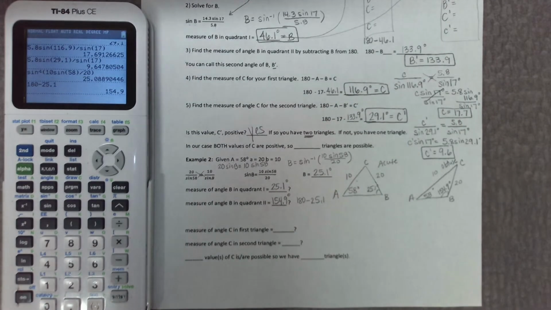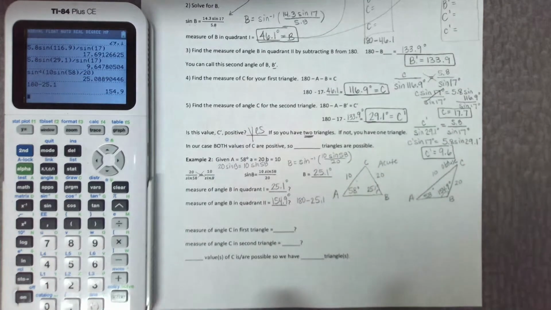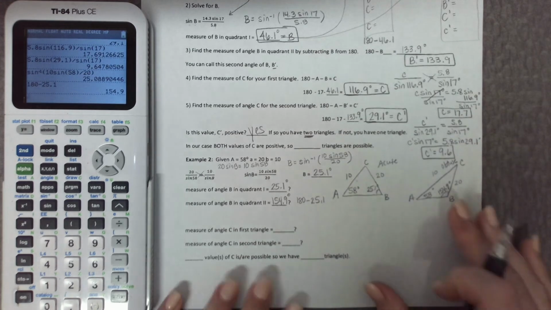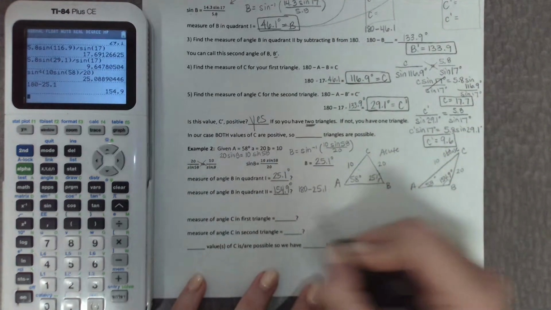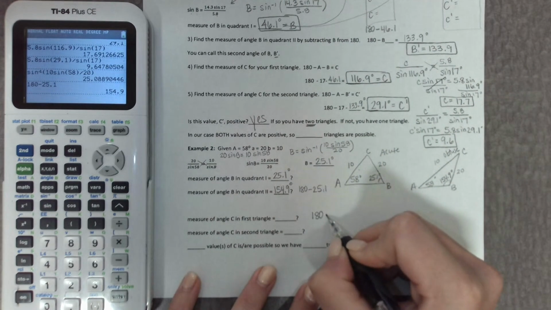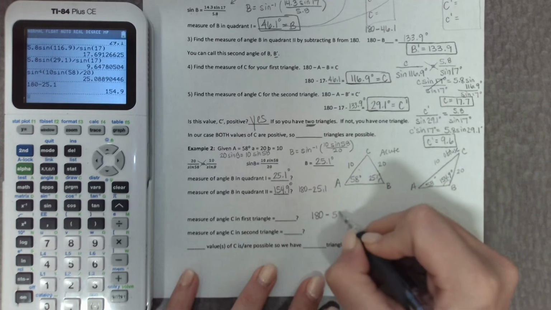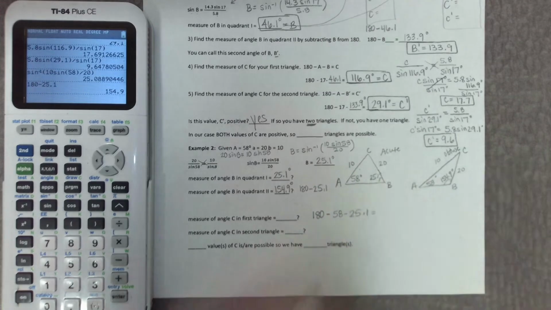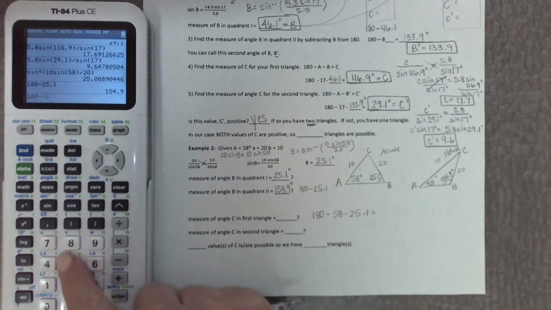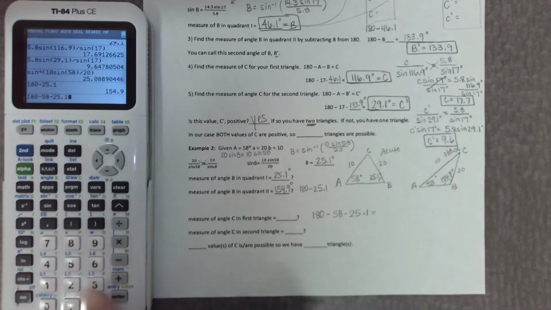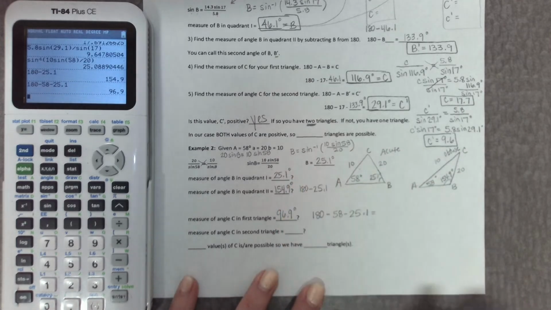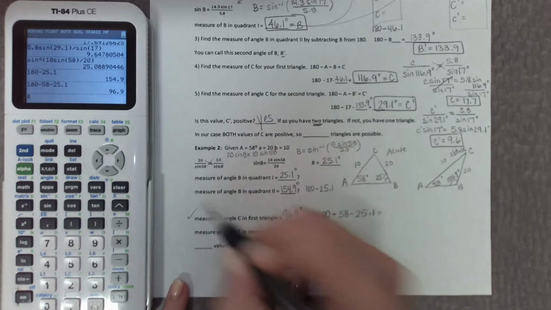Okay, now we want to find angle C. Remember, what we're looking for is to see if our angle C is positive. If our angle C is negative, that means we went over 180 degrees and we don't have a triangle. So for the first triangle, we're going to do 180 minus 58 minus 25.1 and see what we get. We get 96.9 degrees, so we do have a triangle there.